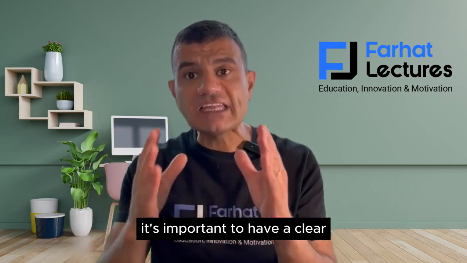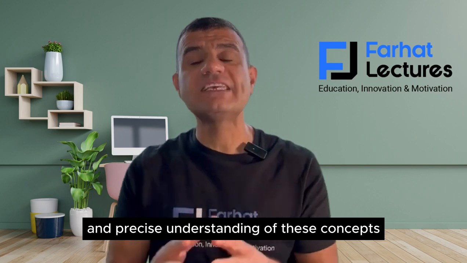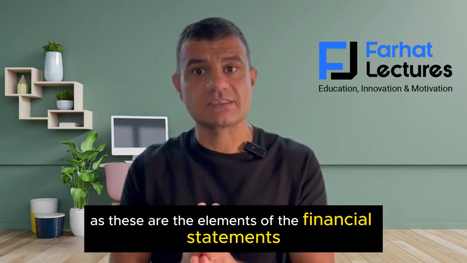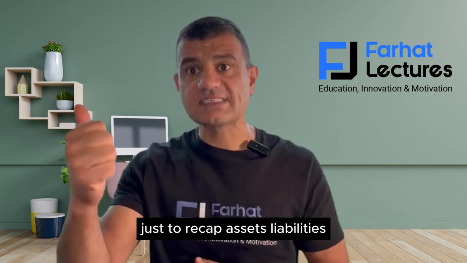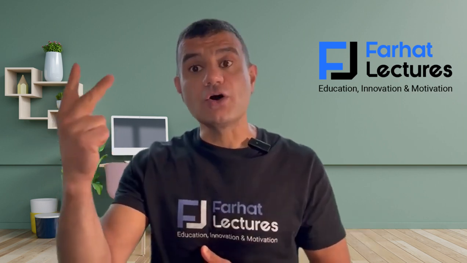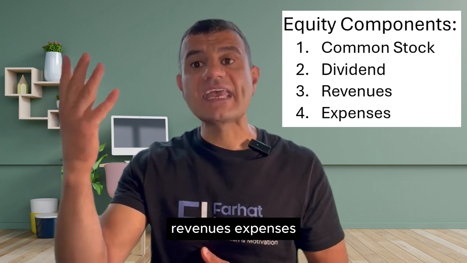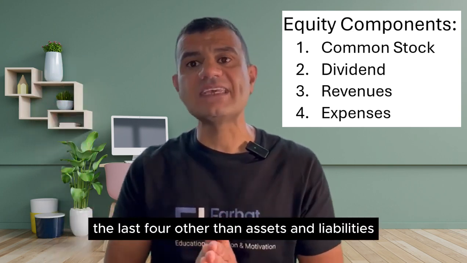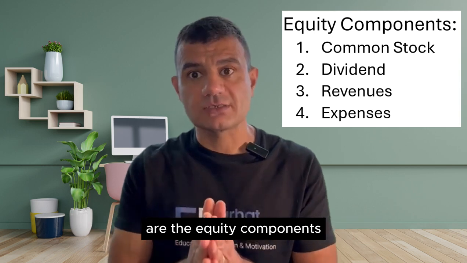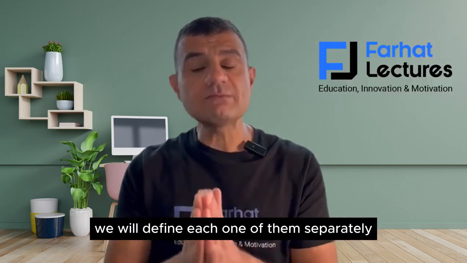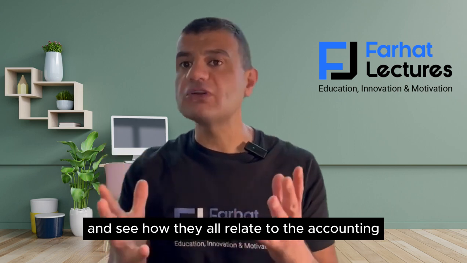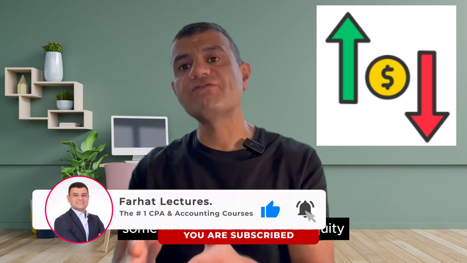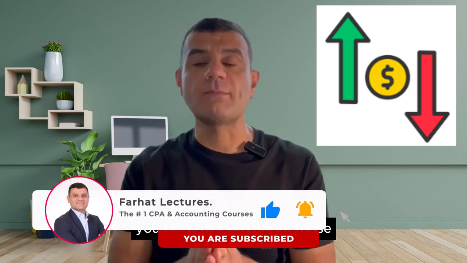Understanding each of these terms separately is crucial as to how they all relate to the accounting equation. It's important to have a clear and precise understanding of these concepts as these are the elements of the financial statements. Just to recap, assets, liabilities, revenues, expenses, common stock, and dividend. The last four, other than assets and liabilities, are the equity components. We will define each one of them separately and see how they all relate to the accounting equation. Some of them increase the equity, some of them decrease the equity. You need to learn about those.